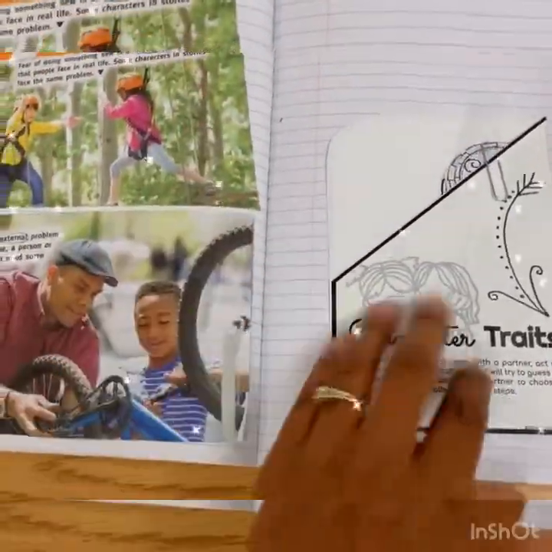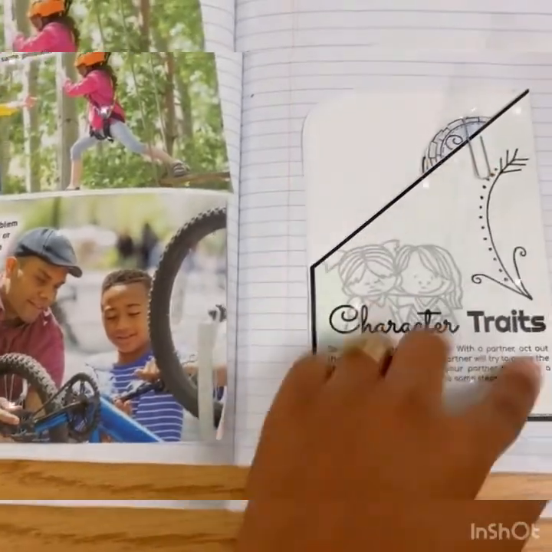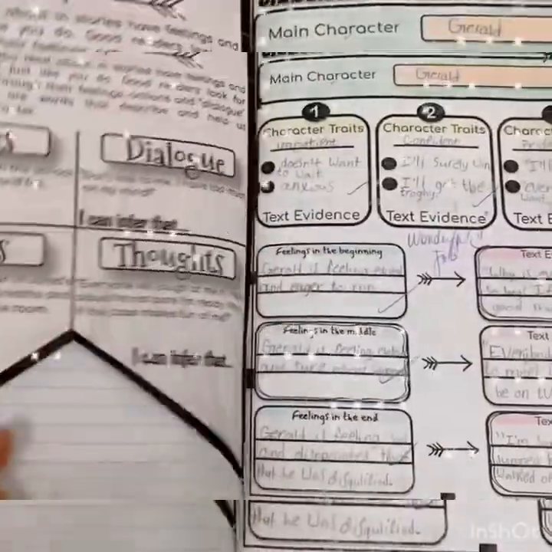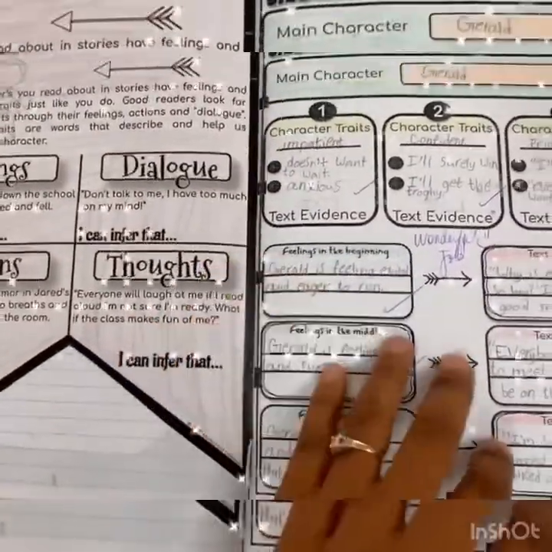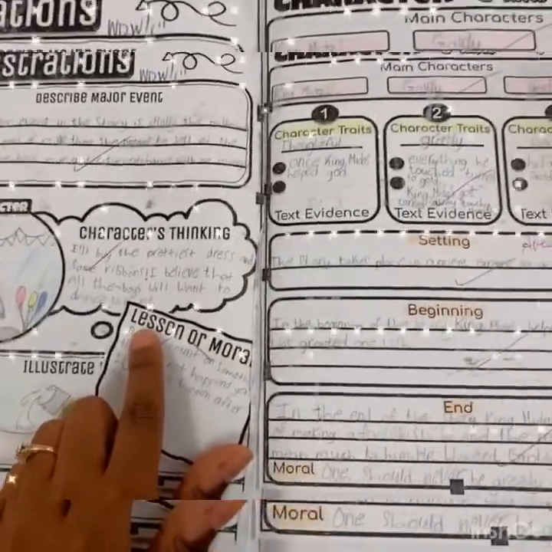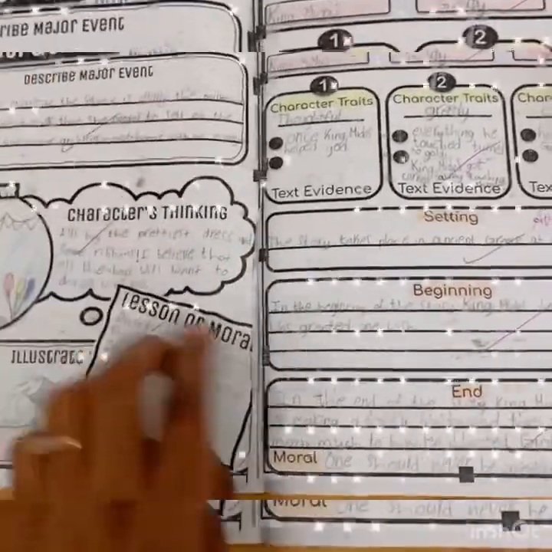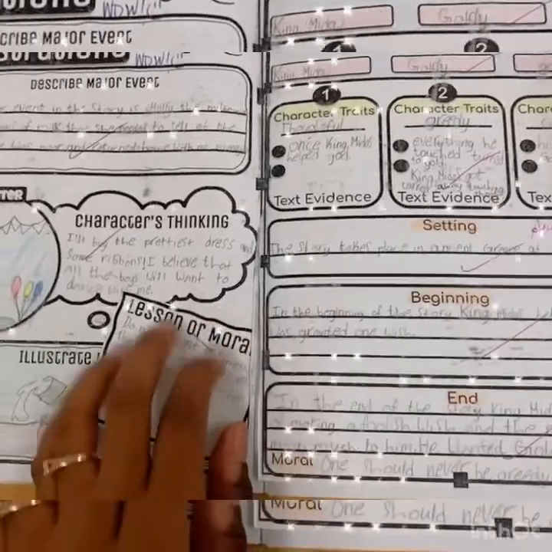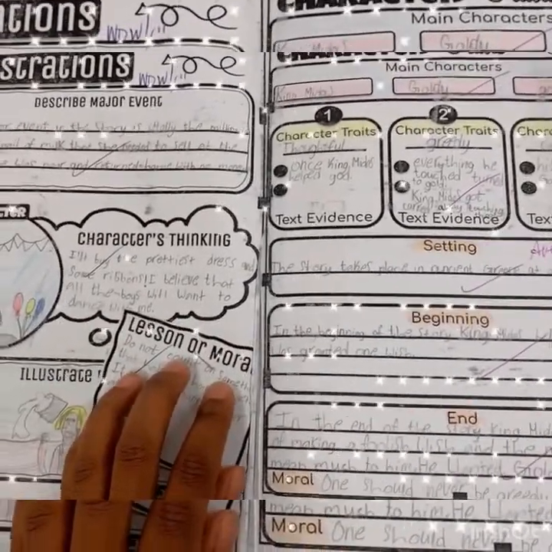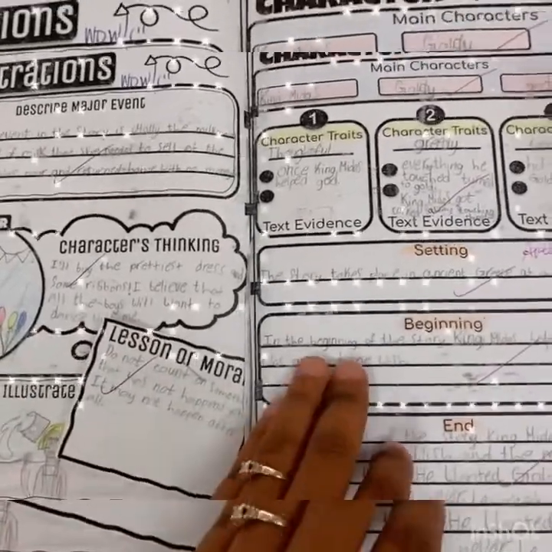Sequencing. We move on. We have our character traits here. Inside, they have their traits that they sit in small group and discuss. And as you see, if I have a lesson that has a lesson or a moral added to it, I just staple it on because your reading comprehension skills should be continual.